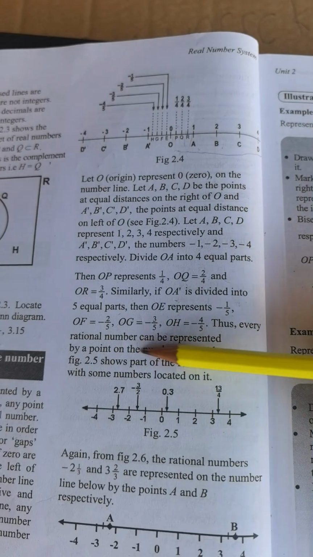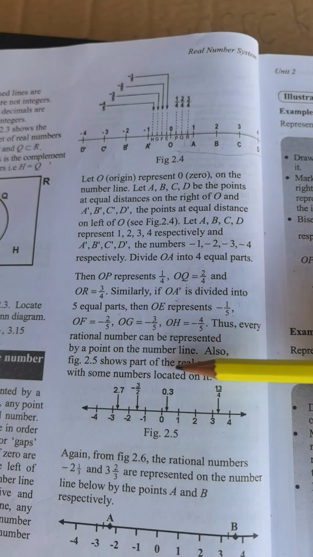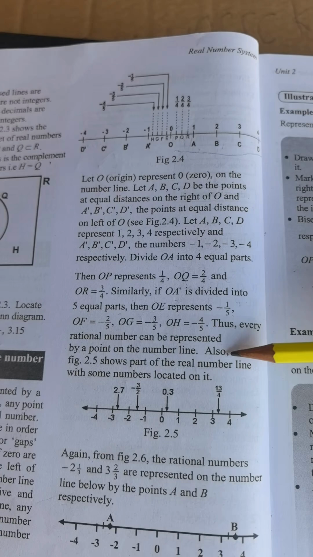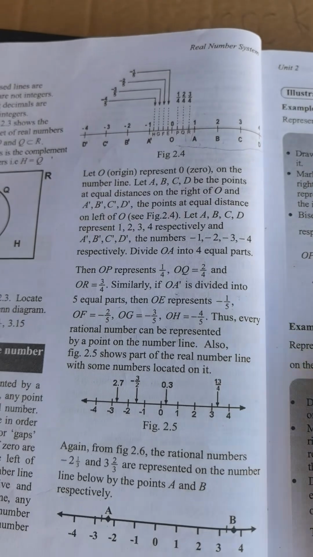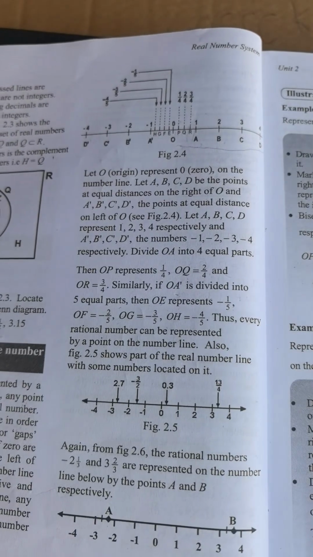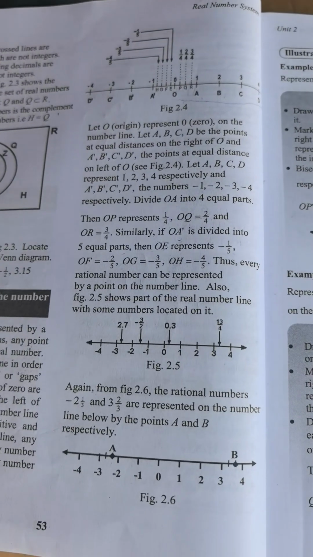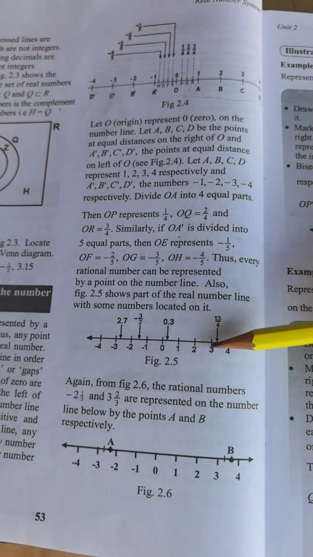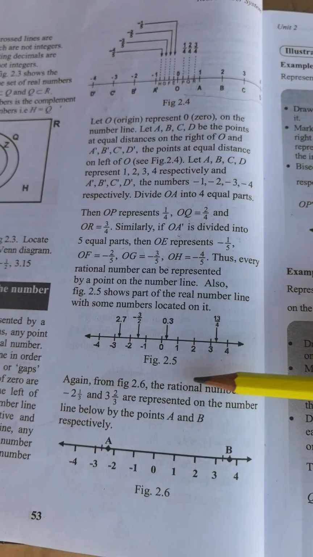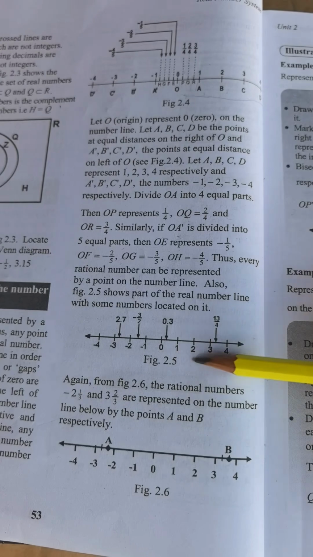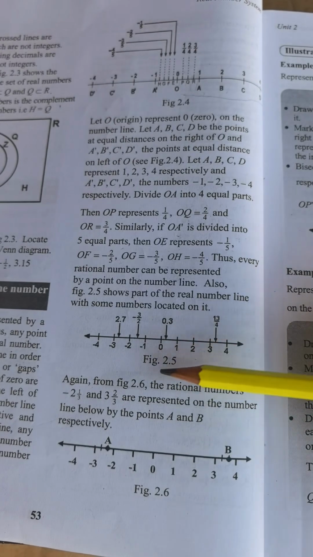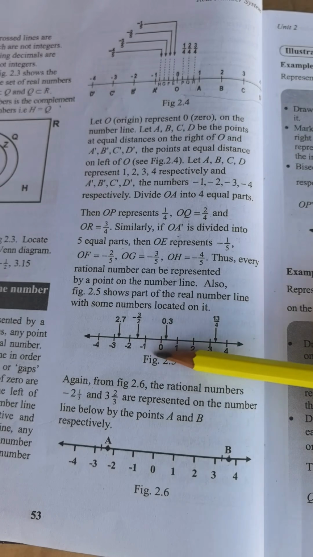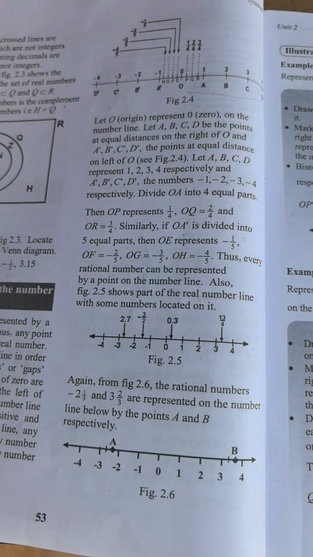Now, thus, every rational number can be represented by a point on the number line. You get a point. Also, figure 2.5 shows part of the real number line with some numbers located on it. So with that concept, be pausing the video if you need to do some assimilation. Now another example where you have 0, 1, 2, 3, 4. Then if you have to divide equally, that's what you do. Don't worry, I'll look at a better example.